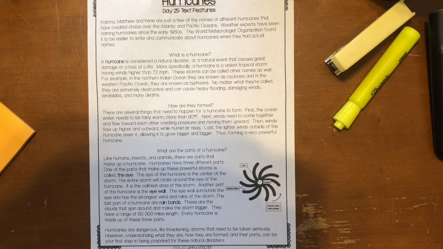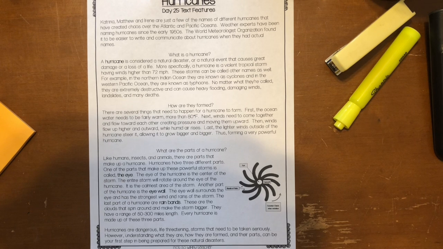More specifically, a hurricane is a violent tropical storm having winds higher than 72 miles per hour. These storms can be called other names as well. For example, in the northern Indian Ocean, they are known as cyclones, and in the western Pacific Ocean, they are known as typhoons. No matter what they're called, they are extremely destructive and can cause heavy flooding, damaging winds, landslides, and many deaths. How are they formed?